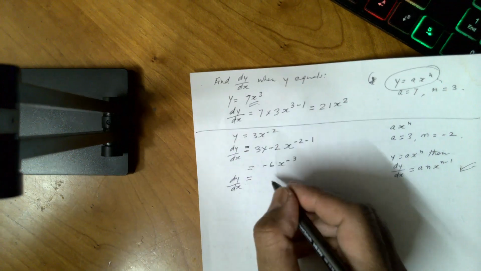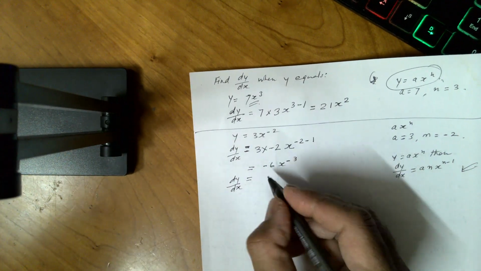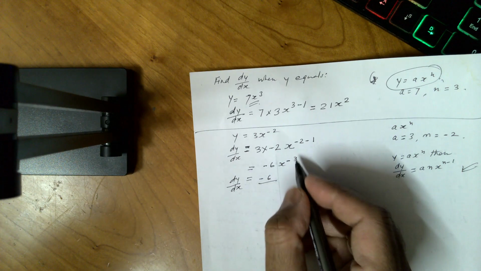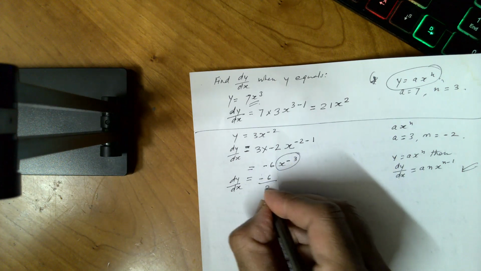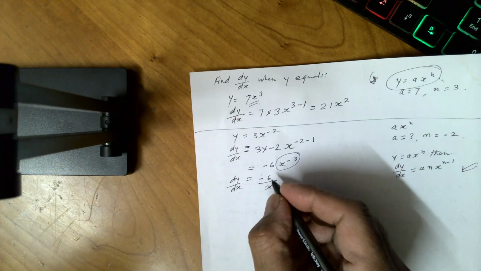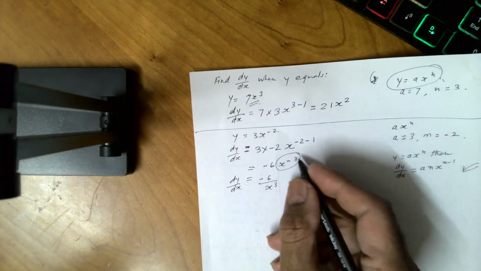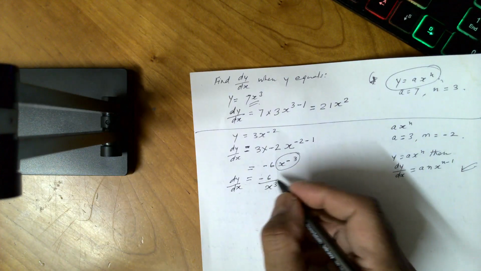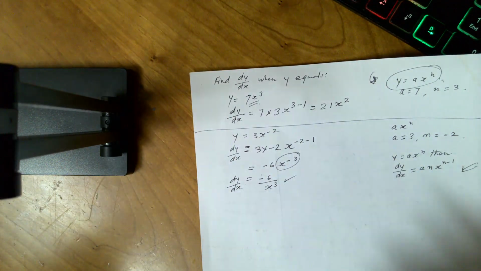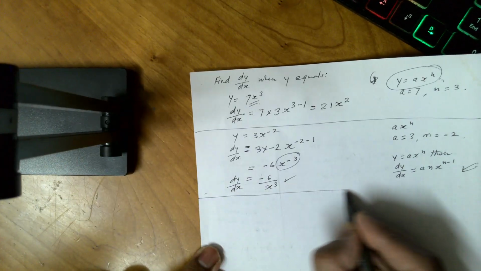And if you want to simplify further, then you can write minus 6 times x to the power minus 3. As you know, this can be written as 1 over x cubed. So the answer would be minus 6 over x cubed. That is your answer.